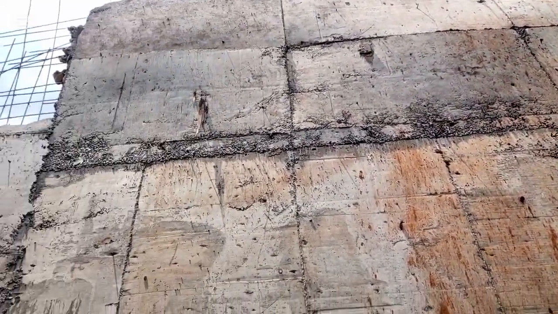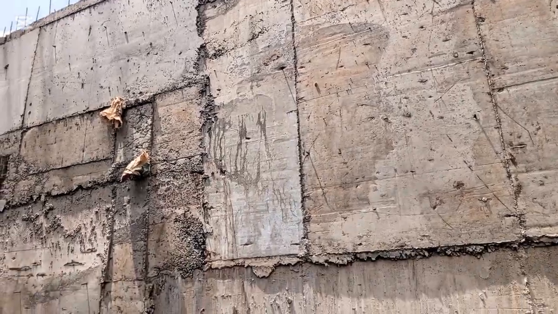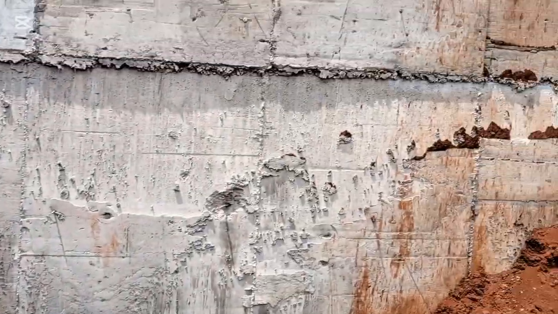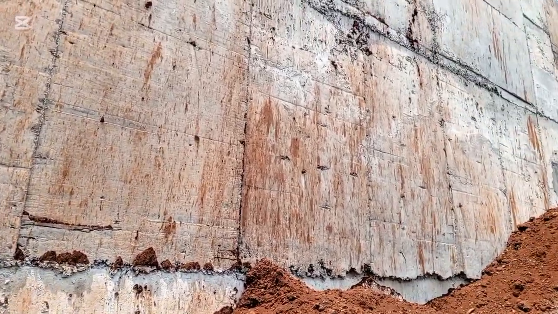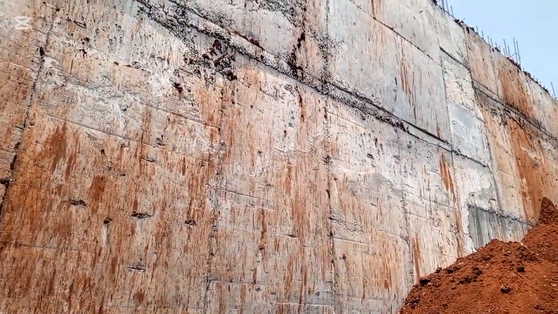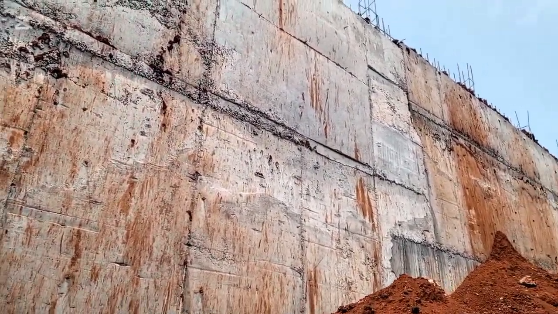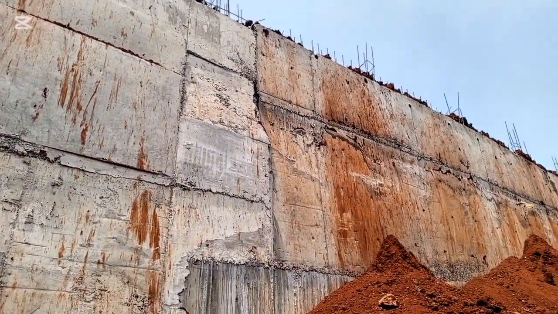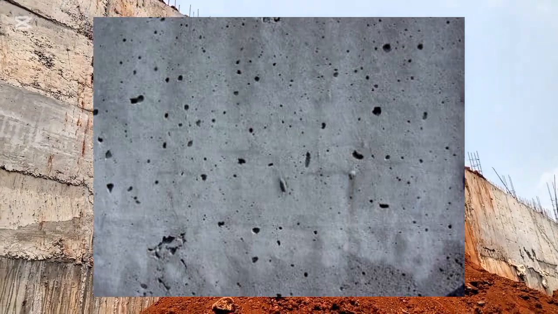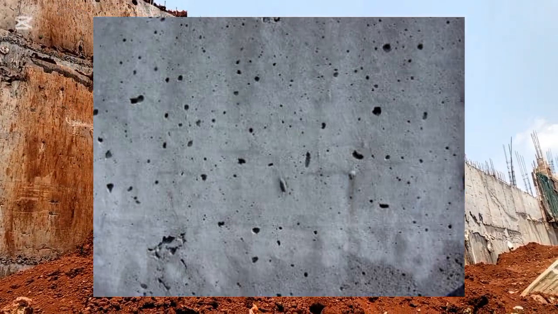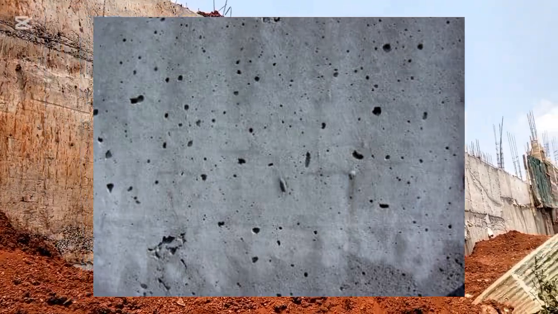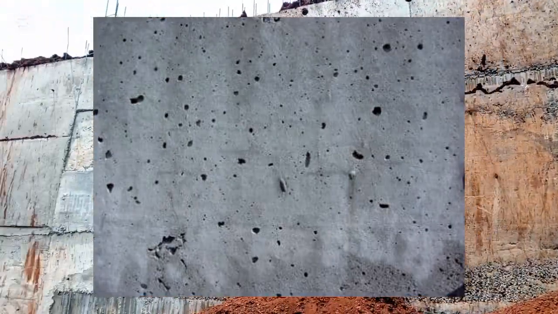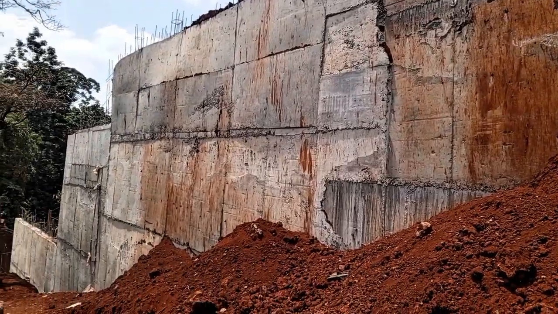Both the number and size of bugholes vary and depend on form-facing material and condition, release agent type and application thickness, concrete mix characteristics, and placement and consolidation practices. Bugholes are considered as defects if their width and depth exceed 3.81 centimeters and 1.27 centimeters respectively.